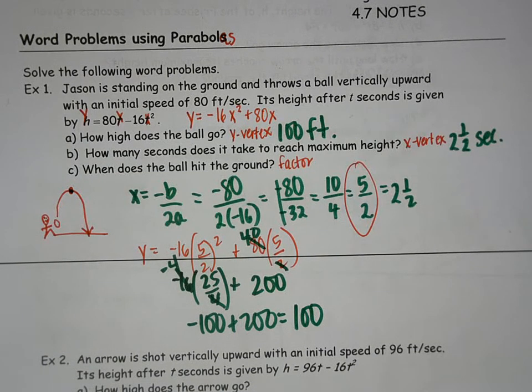Now, lastly, when does the ball hit the ground? We need to factor.